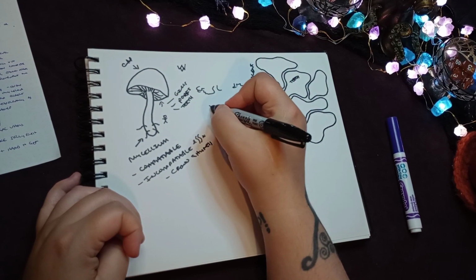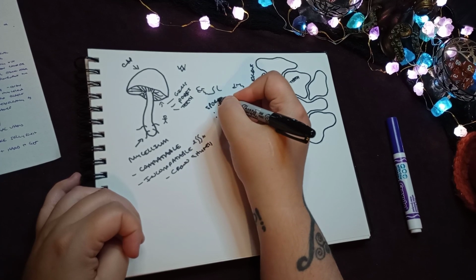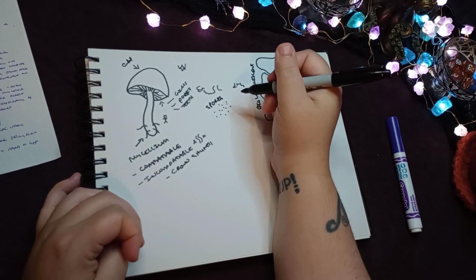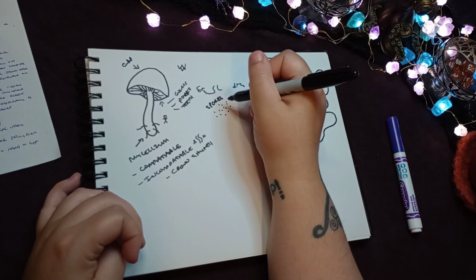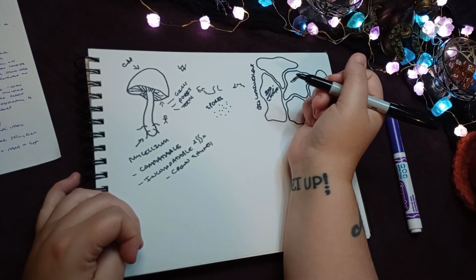Spores. My dyslexia is showing there. I actually don't know if I have dyslexia or not. I just do random things like that where I accidentally start in the middle of a word.